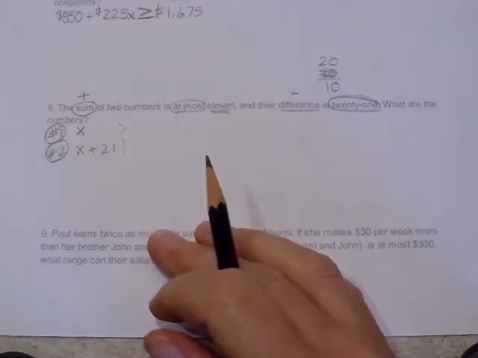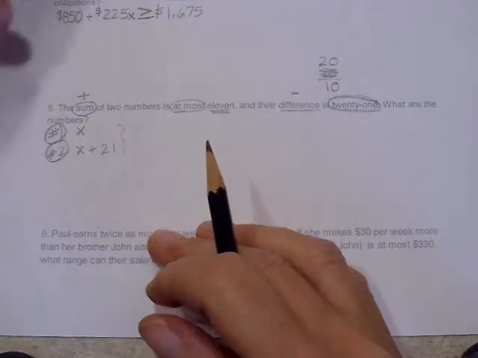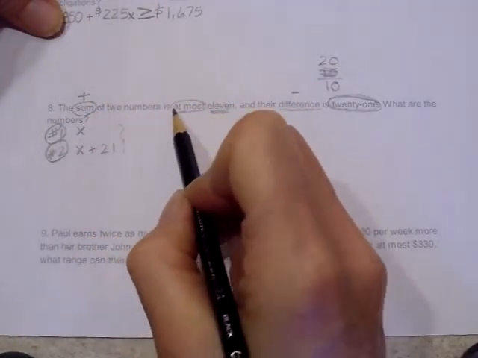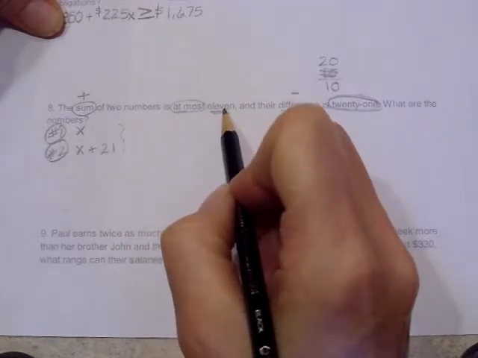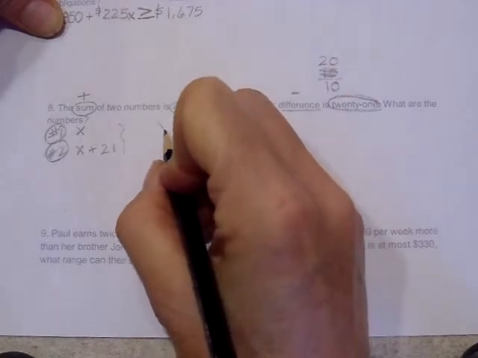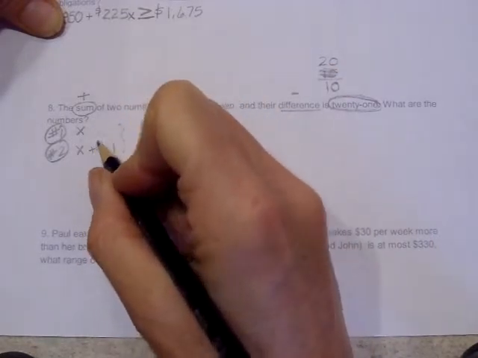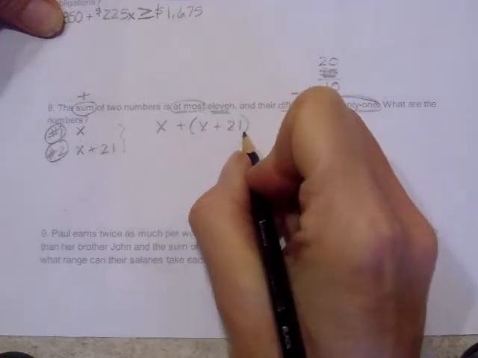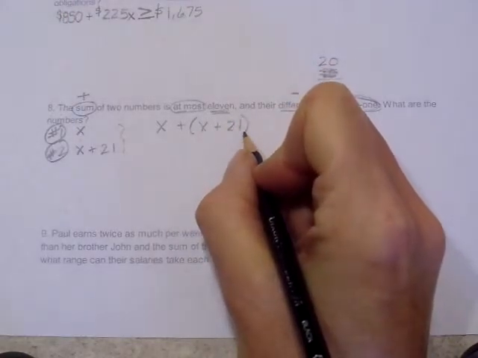x and x plus 21. Now we know we can do the sum of the two numbers is at most 11. Okay, sum meaning addition. So let's write our equation. We know the sum of these two numbers, x plus x plus 21, is at most.